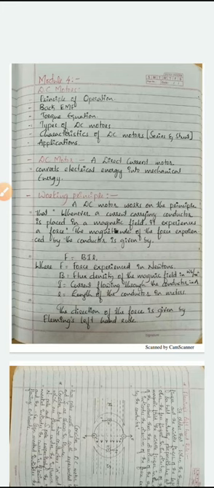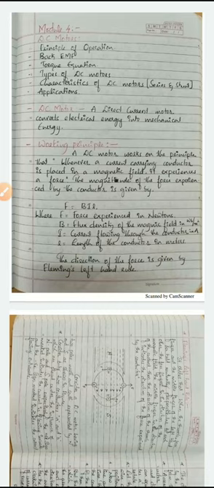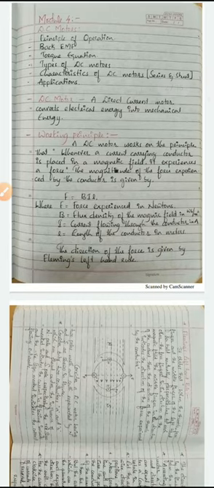With these basics we will go for the first topic of this chapter, that is working principle. On what basis are the DC motors going to work? You have already studied in your lower classes that motors always work on the basis of Fleming's left hand rule principle. So that we will discuss now. A DC motor works on the principle that whenever a current carrying conductor is placed in a magnetic field, it experiences a force.